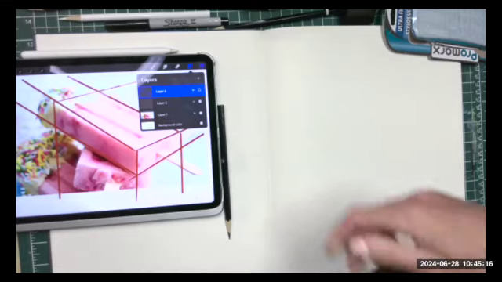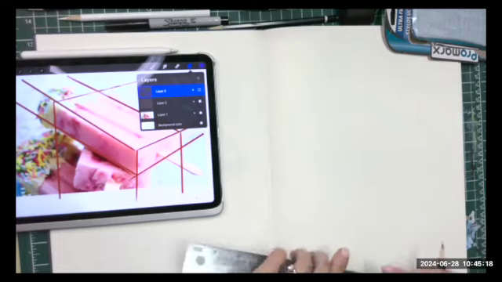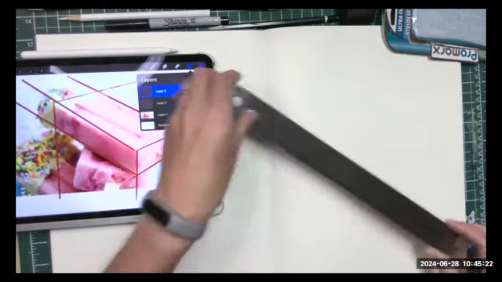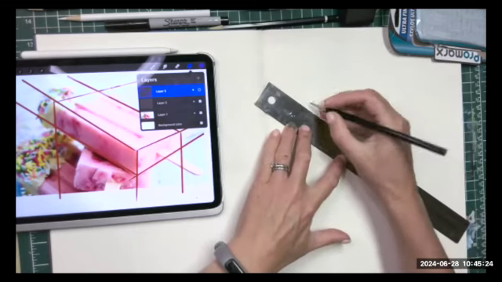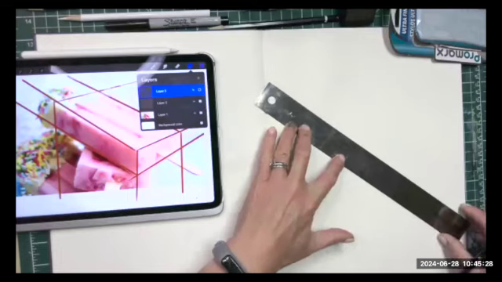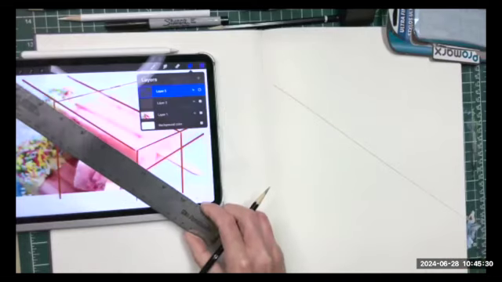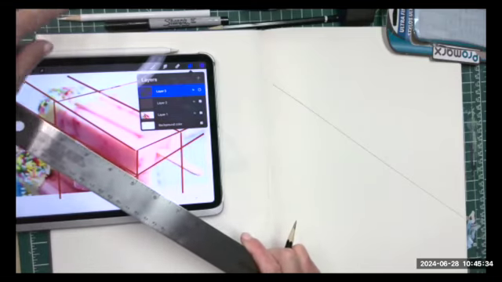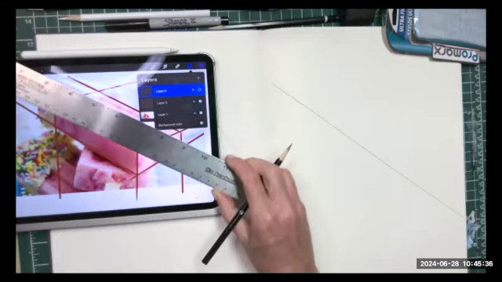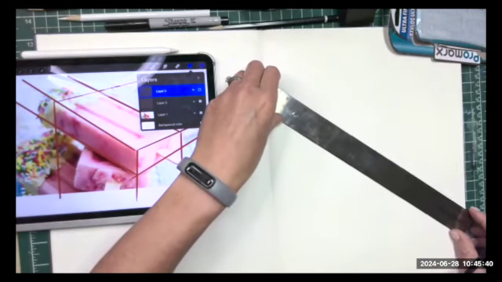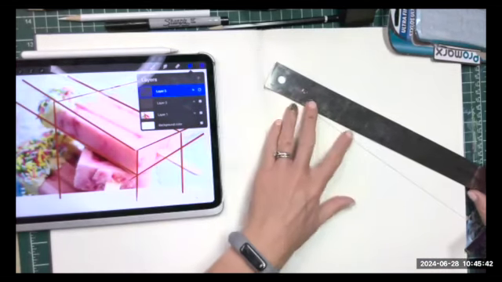So we're going to put in our guidelines. Our guidelines are not parallel. They're actually going to merge way up here off in the distance. So this is a slightly different angle. We're going to take this line and slightly tilt it.